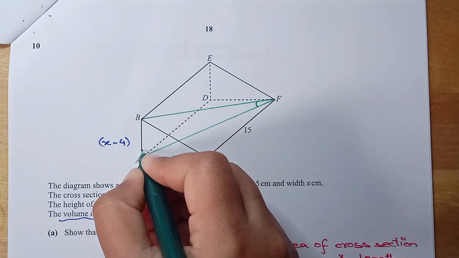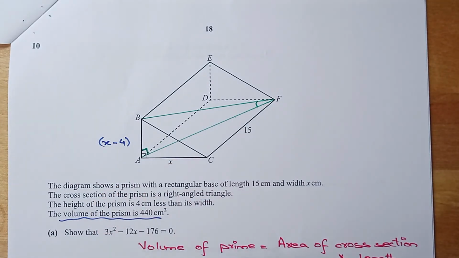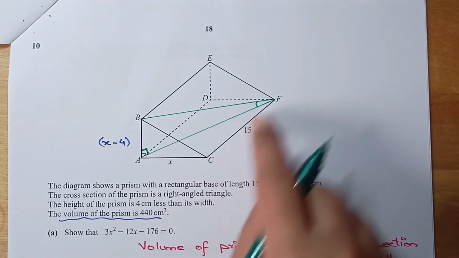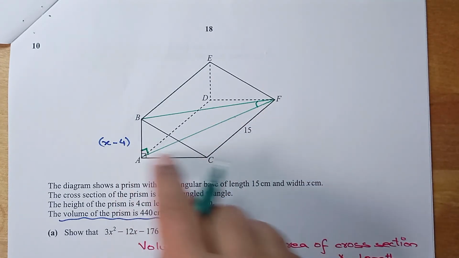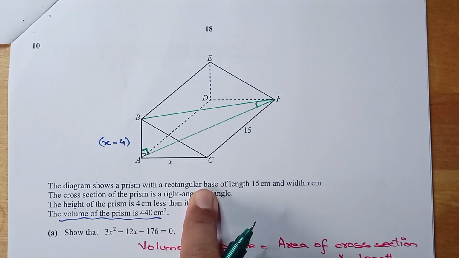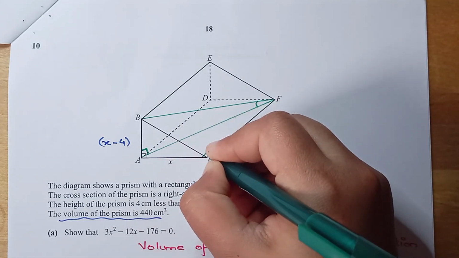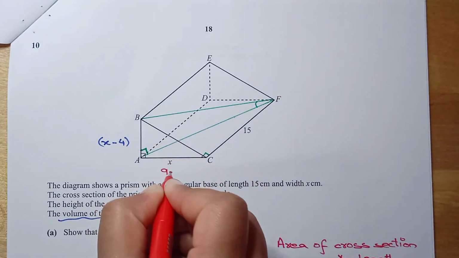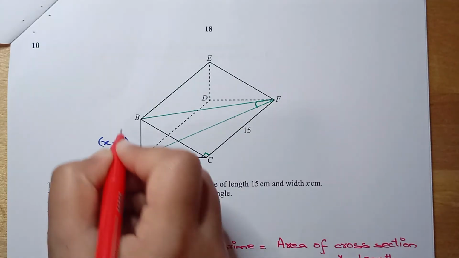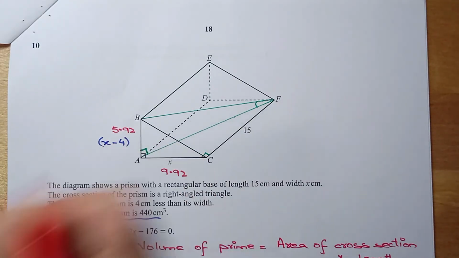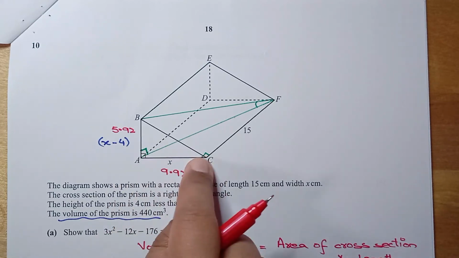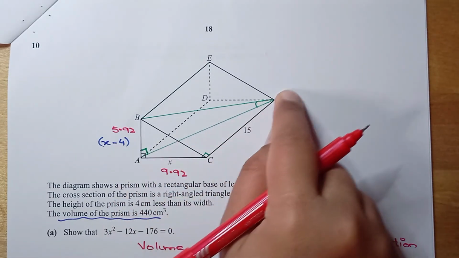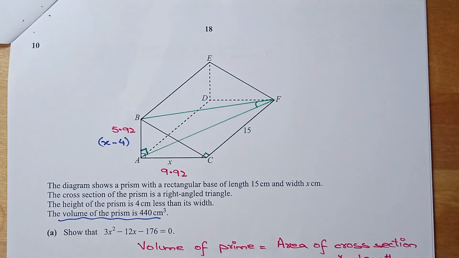Okay, this is again a right angle triangle. And if we consider the triangle ACF, the base is rectangular. So in a rectangle, the angles are right angles. So the base is a rectangle. So we know AC is x, and we got the x value, that is 9.92. And the height we got is 5.92. Okay, if AC is 9.92, CF is 15, we can easily find AF because it is a right angle triangle, by using Pythagoras theorem.